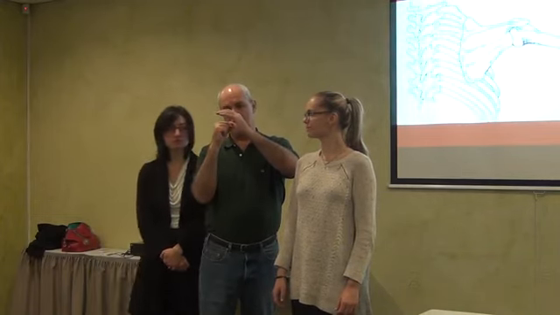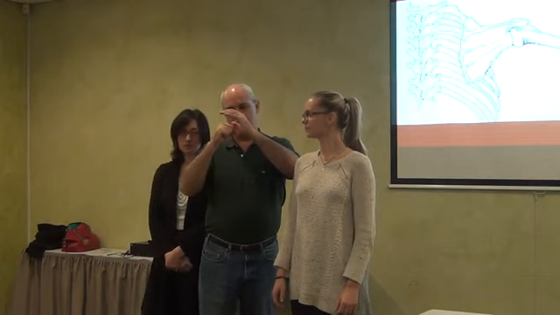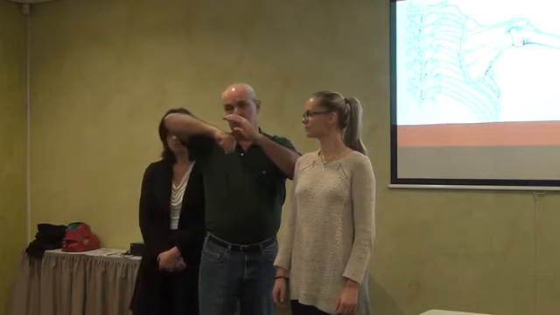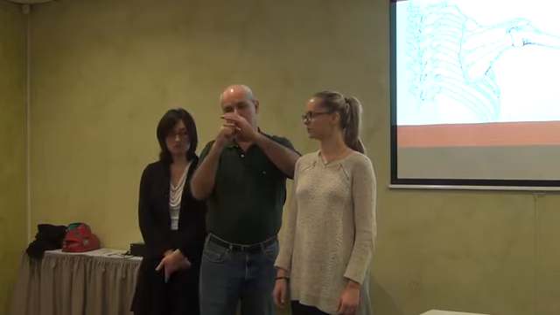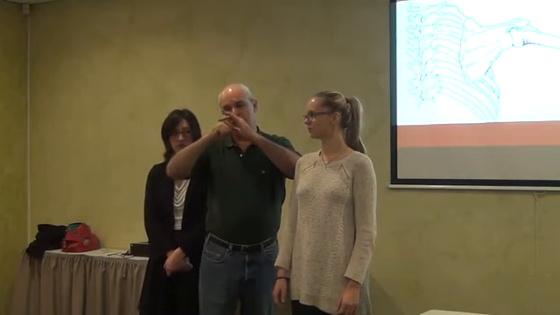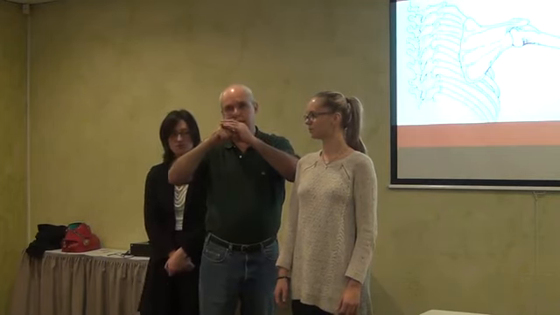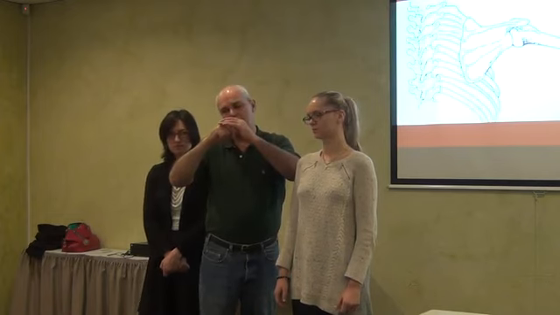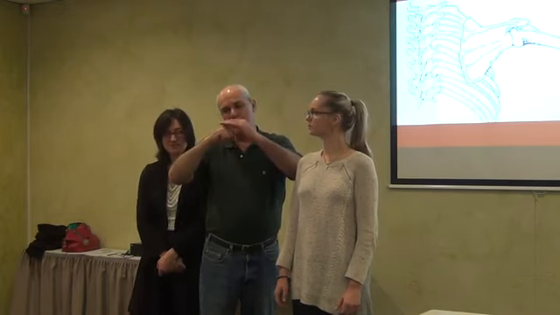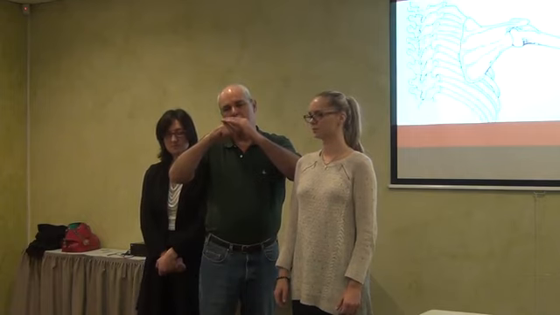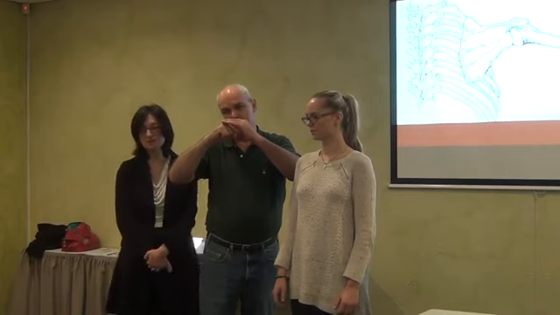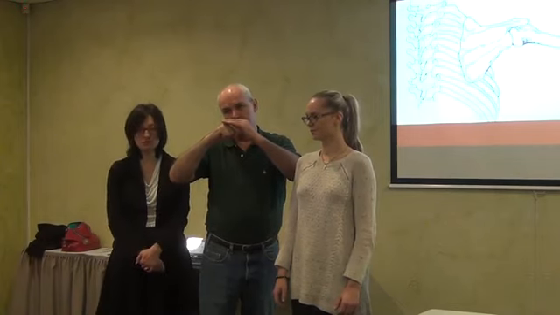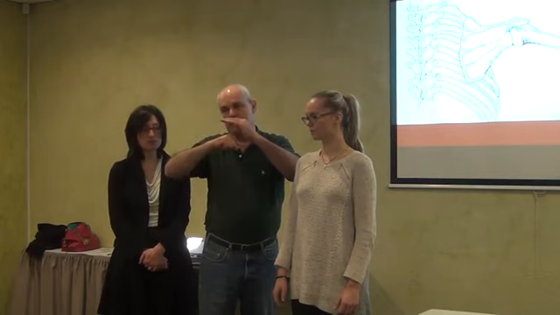But when she abducts, the head of the humerus needs to glide down. But in abduction the head of the humerus does not go down, because she cannot glide down. And since she does not do this, she has a different impingement, because the head of the humerus is not in the right place. It's a different kind of this syndrome. But we need to push down the head. You will push down the head, the humerus.